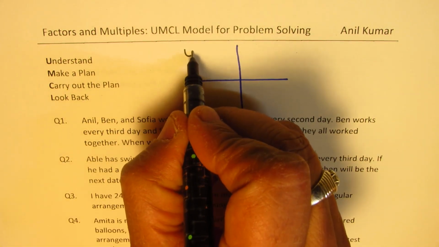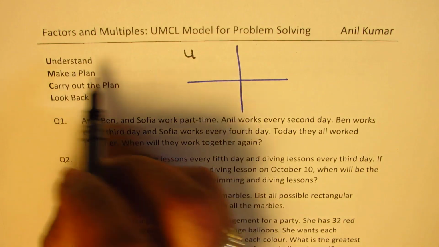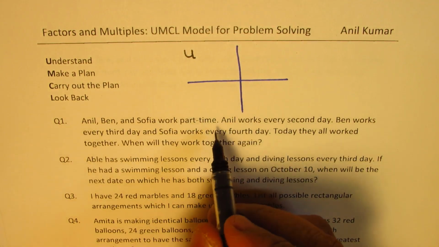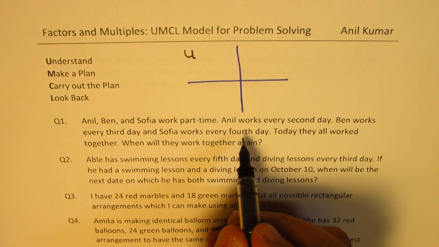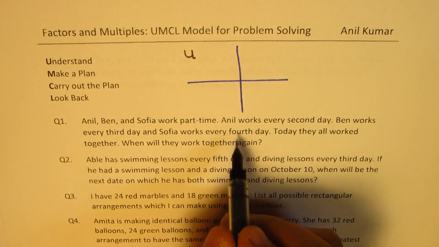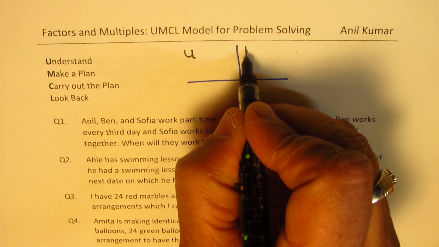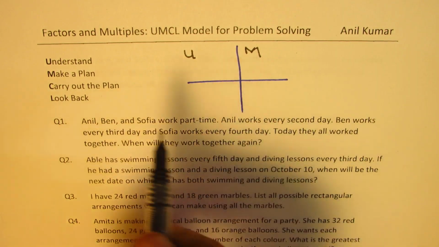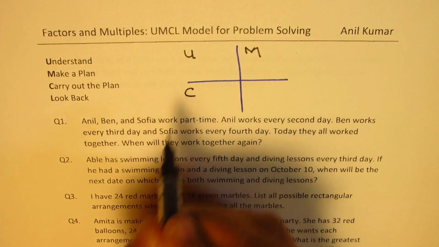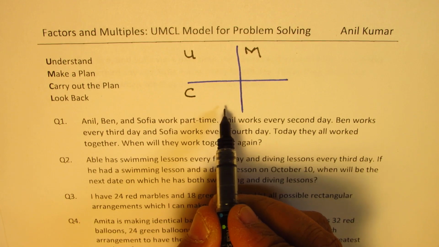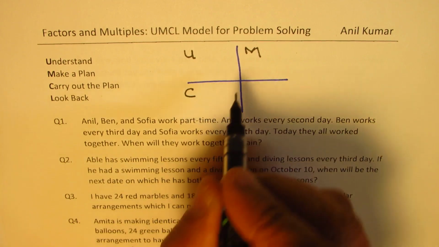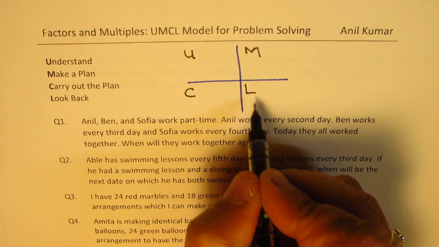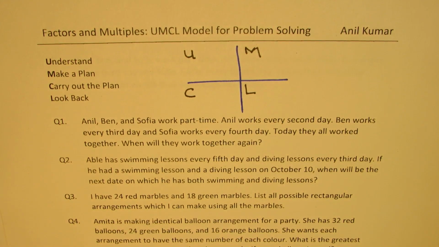So first we'll understand, right? And once we understand the question, we write what is given and what we need to find. And how to find will be decided in make a plan. Once we make a plan, we'll carry it out and get some results. Analyzing those results, looking back: did we get what we wanted? That is the kind of question you need to ask.